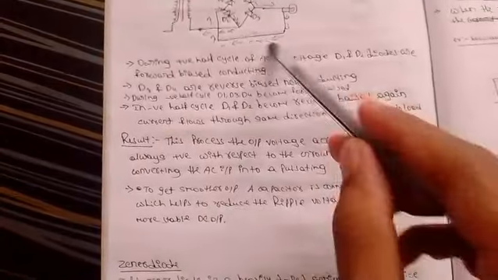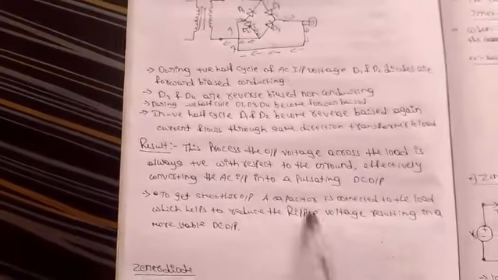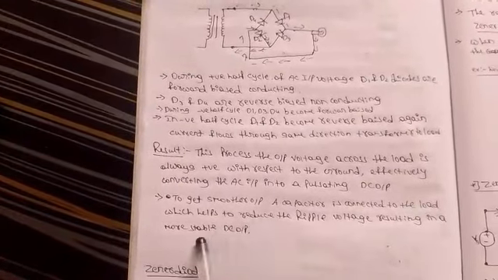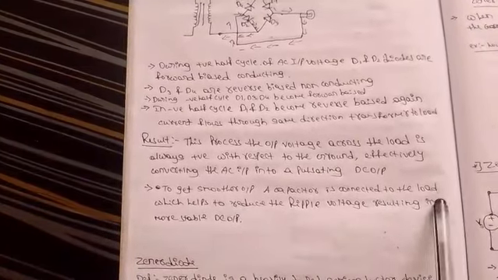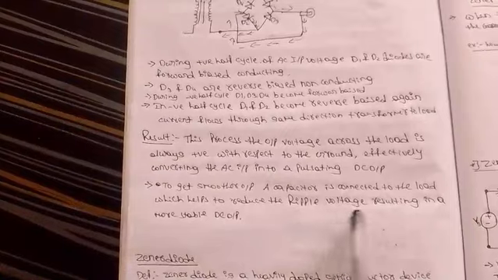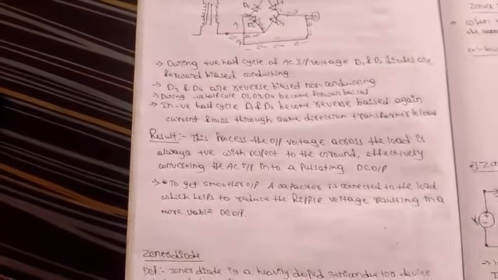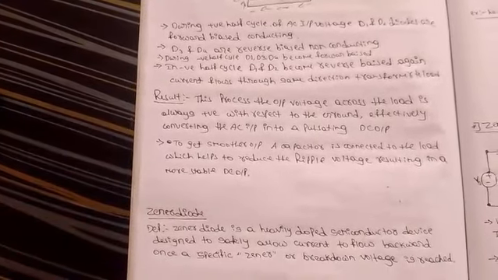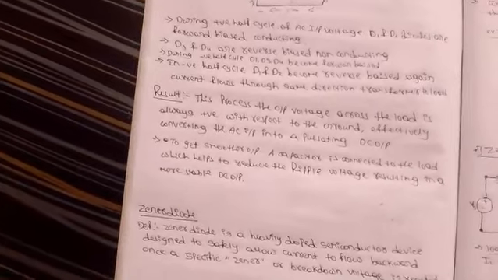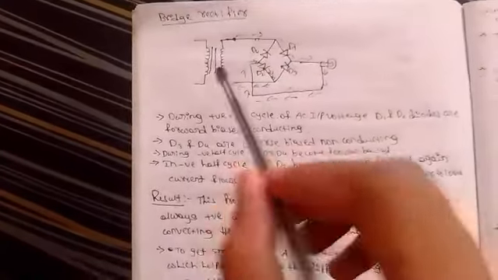To get a smoother output in the bridge rectifier or full wave rectifier, what if we add a capacitor? To get a smoother output, a capacitor is connected to the load, which helps reduce the ripple voltage, resulting in a more stable output. If we add a capacitor, we get a smoother, more stable DC output. This is all about the bridge rectifier.